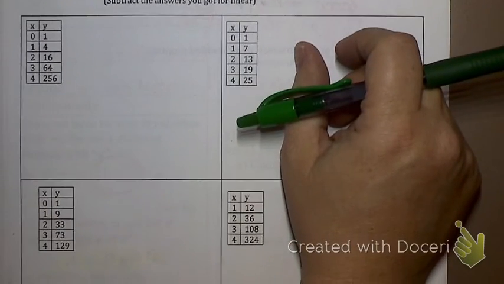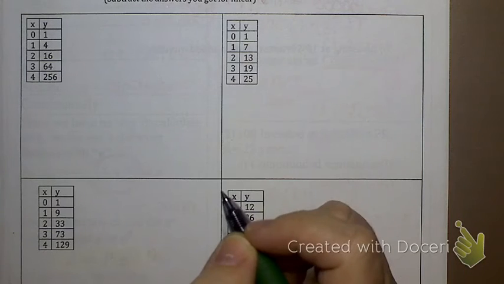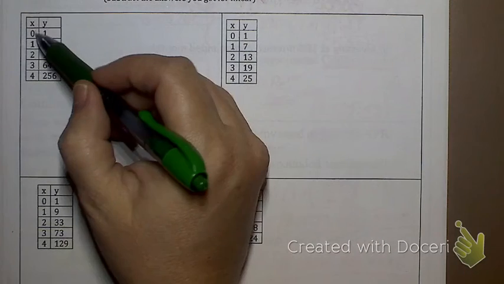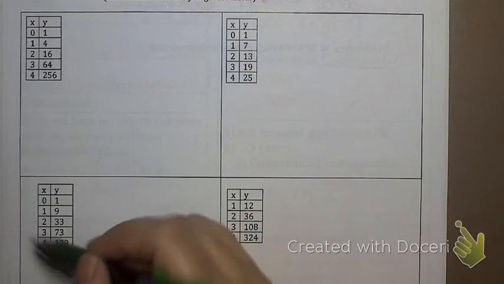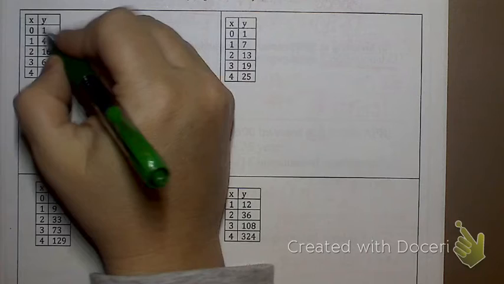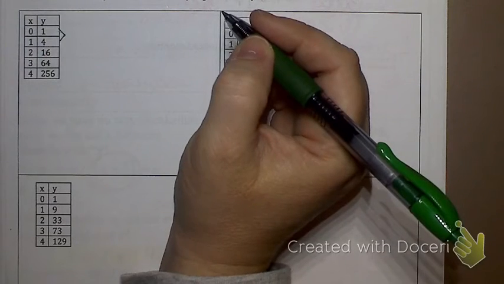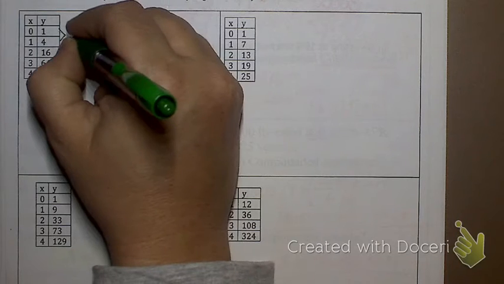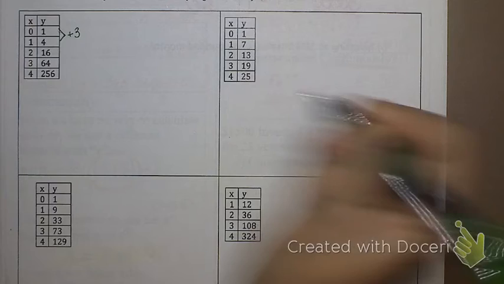So what I'm going to do is something called the first order finite differences. What that means is I'm going to look at my y values. First off, I need to make sure all the x values are in order. Yes, on all of them, because I can't just have them in a random order. They have to be in consecutive order. Now I'm going to see how you get from 1 to 4. Well, 1 to 4, you would add 3, right?